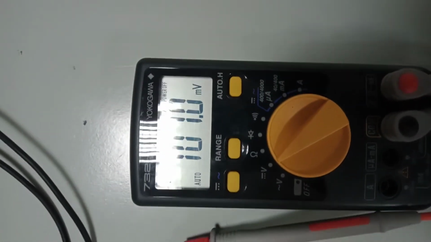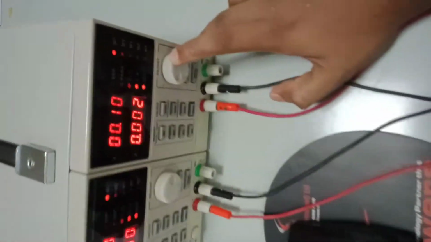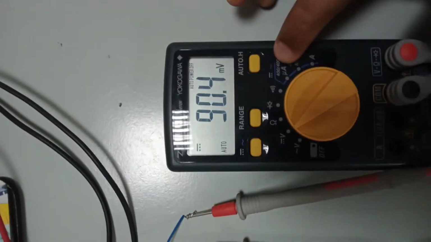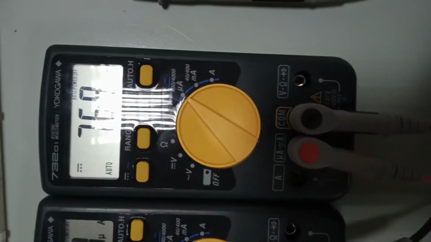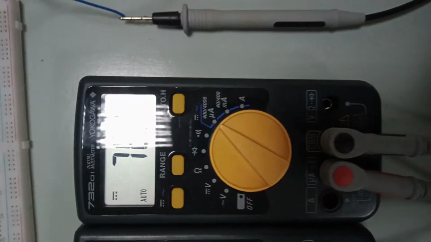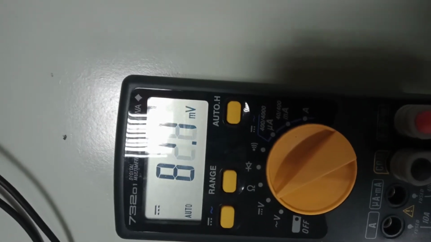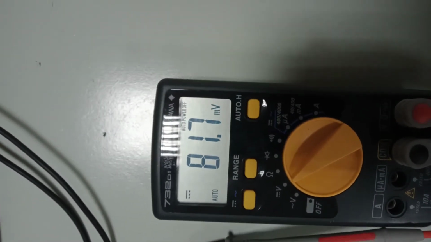Then if I further change it to like 0.09, or 90 millivolts, so this is the value of IC, right? Then if I change it to like 0.08, or 80 millivolts, so this is the value of IC, right?